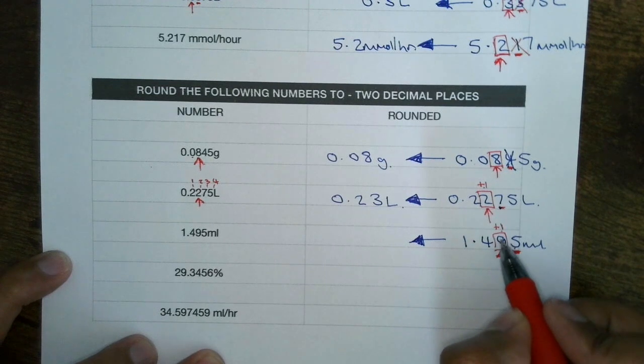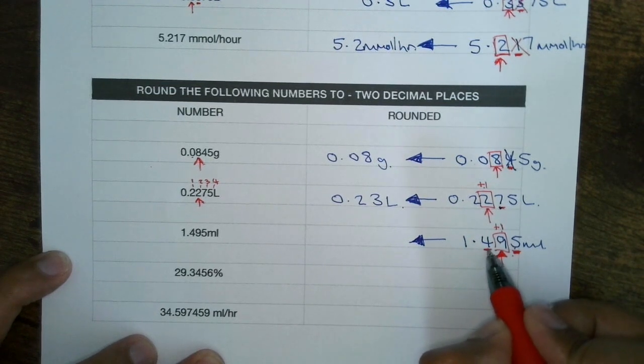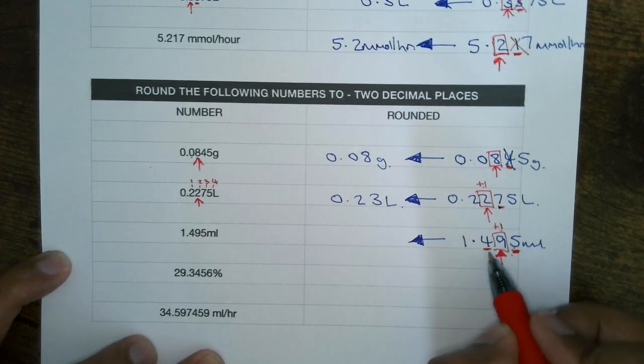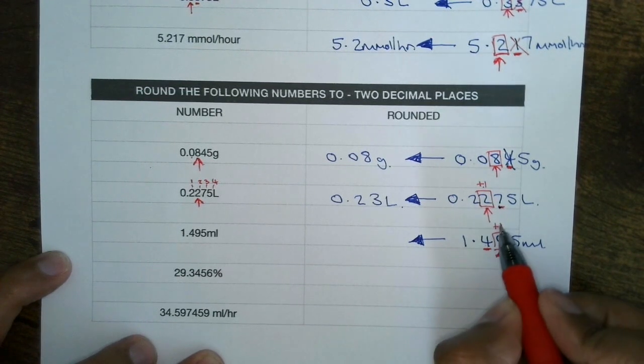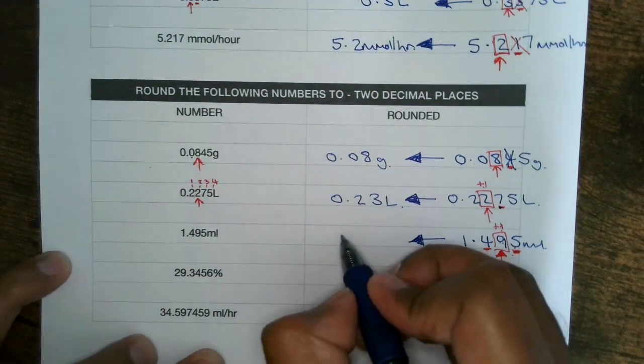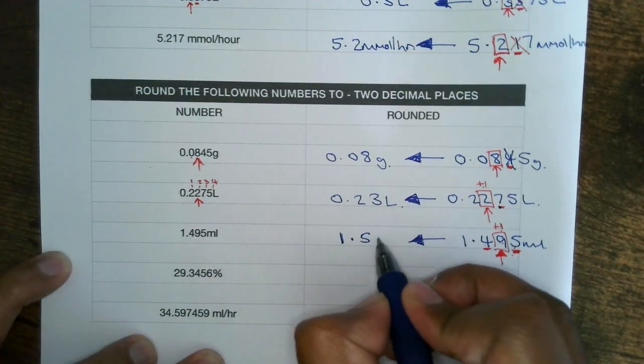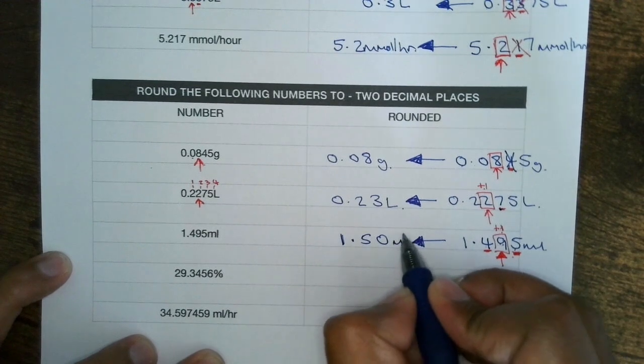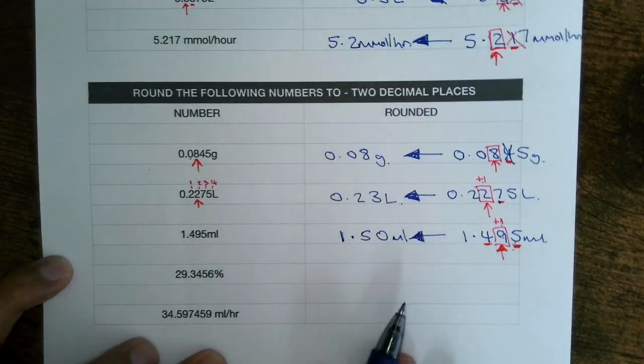And if that becomes a 10, we change this number over here. Because it's just maths basically. Think of it like this. If that was 49, add 1, it becomes 50. So your answer is 1.50 millilitres. So again, let's have a look at this.